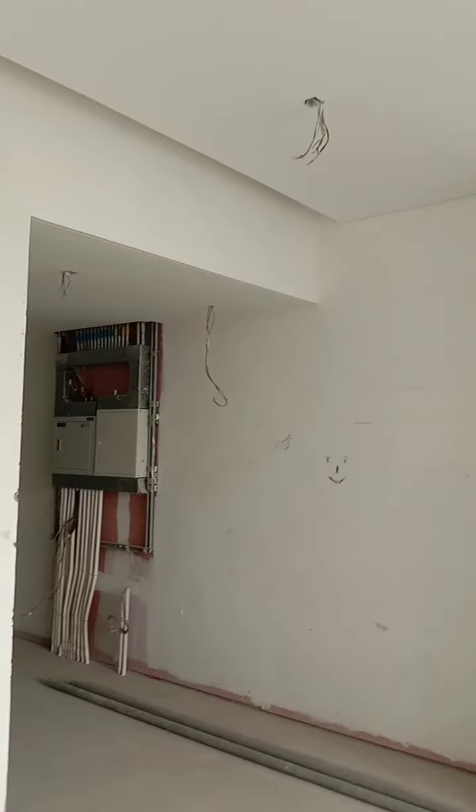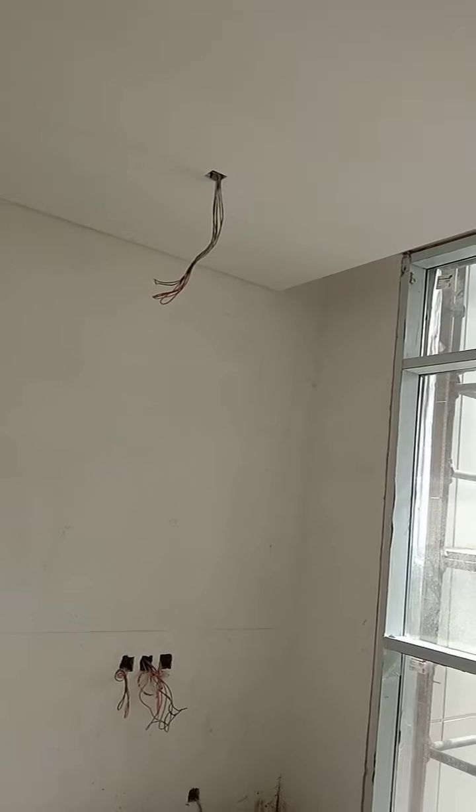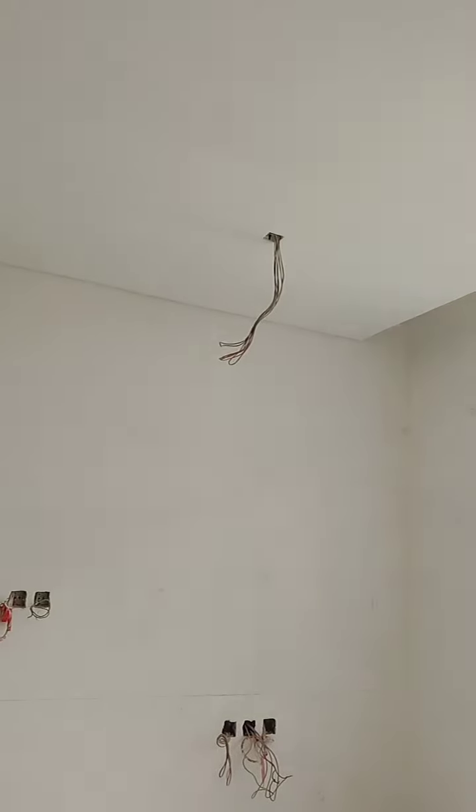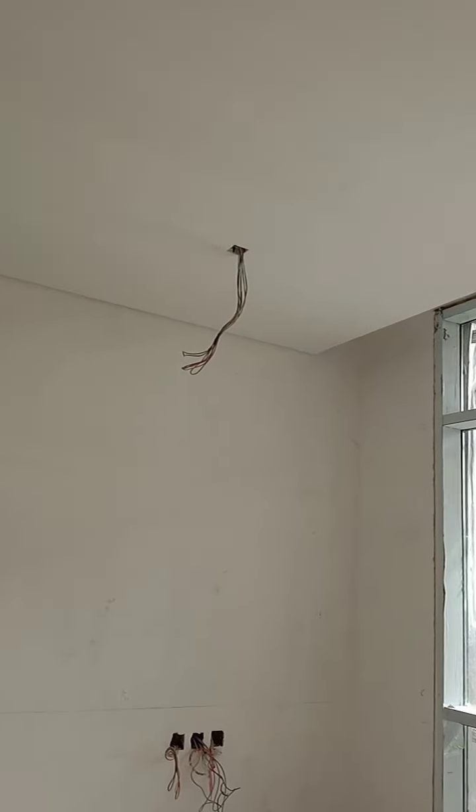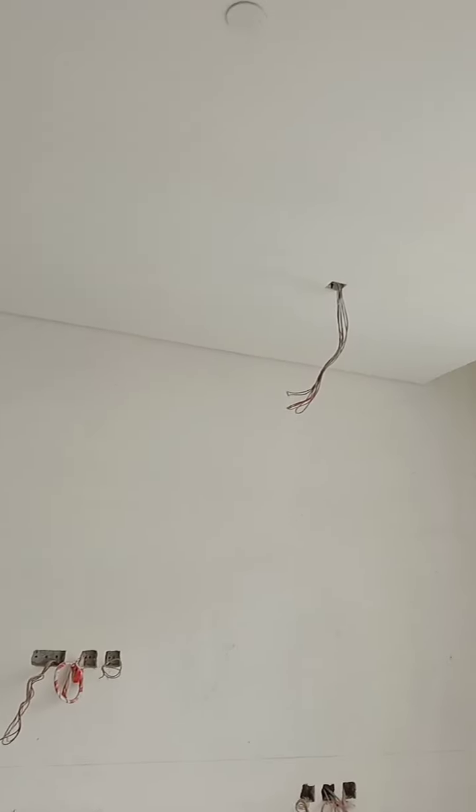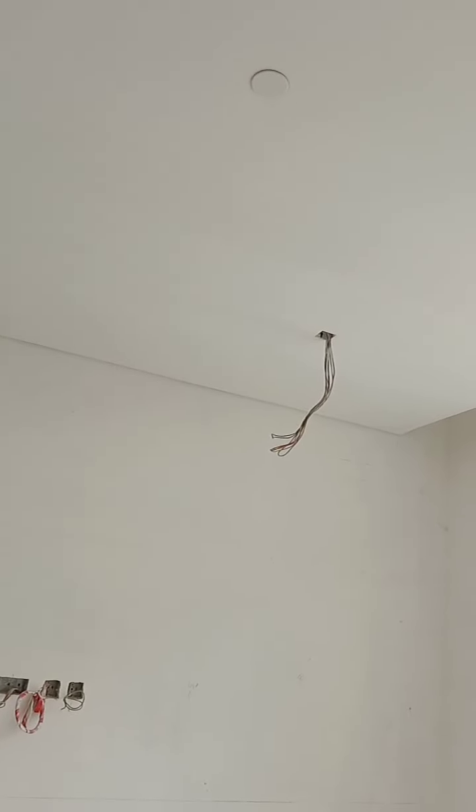So we are carrying out all this installation works based on the approved and latest shop drawing, as well as the ID drawing or the interior design drawing. As you can see, we've done the first fix, which is the installation of the PVC conduit as well as the GI conduit, which we've done on the slab or on the soffit. Everything we've done, some are embedded and some are exposed.